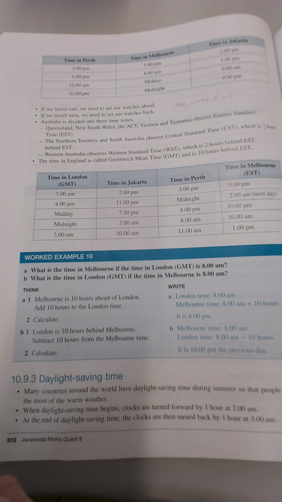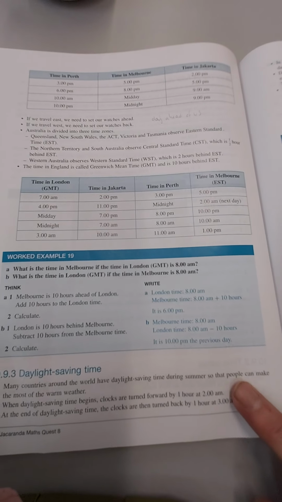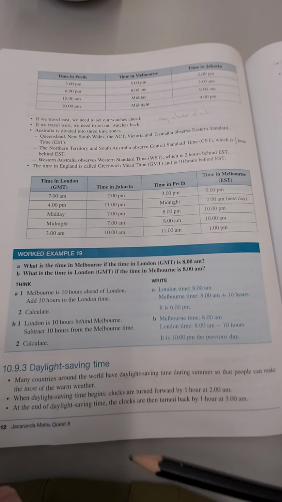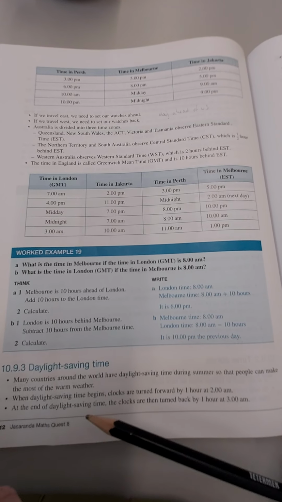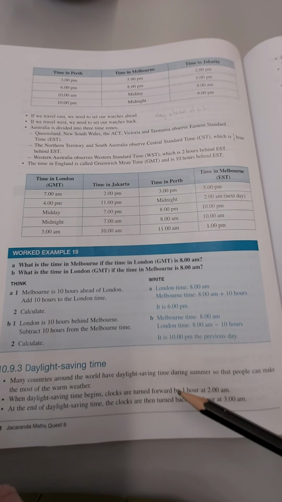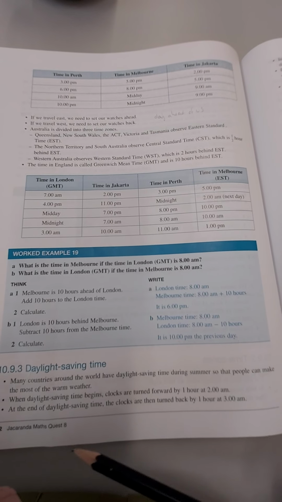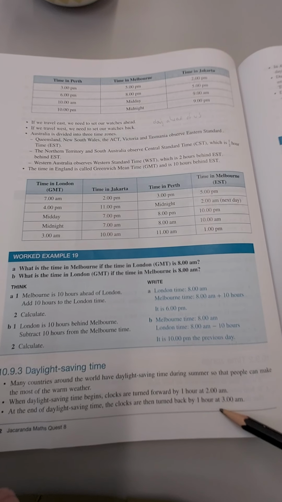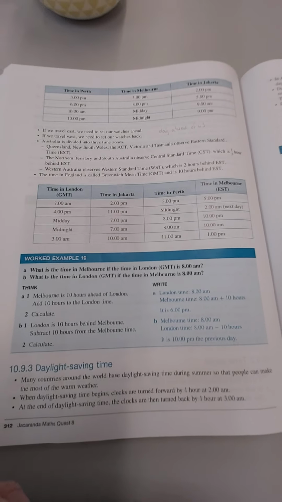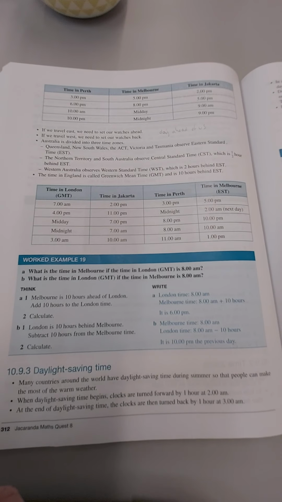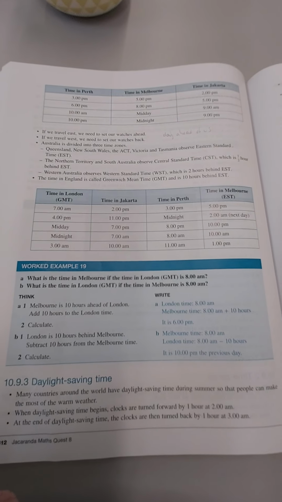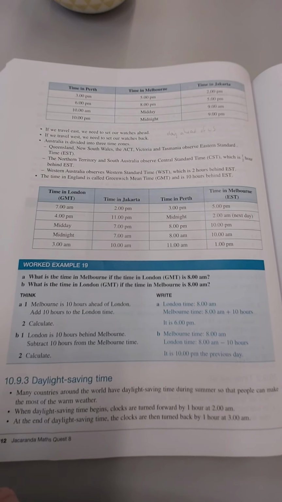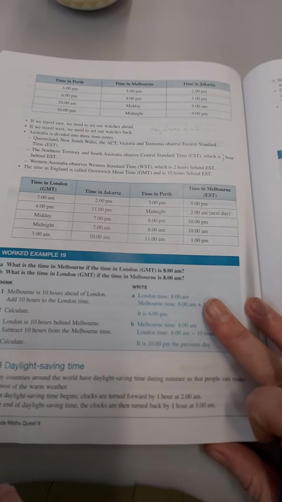Many countries around the world have daylight savings time during summer, so people can make the most of warm weather. We are very obviously one of those. When daylight savings time begins, clocks are turned forward by 1 hour at 2 a.m. And at the end of daylight savings time, the clock's then turned back by 1 hour at 3 a.m. So if you are my car, you stay on that same time and you complain about how you're an hour ahead until it goes back, and then your time in your car is telling the right time.